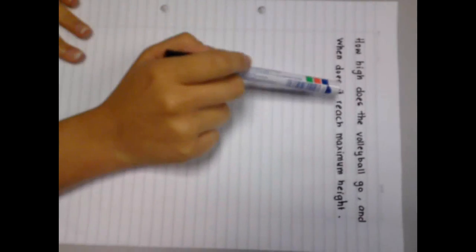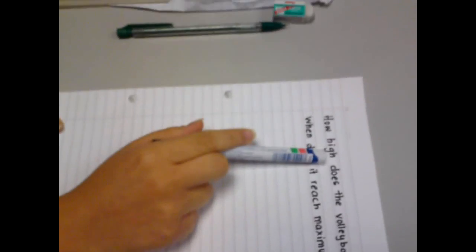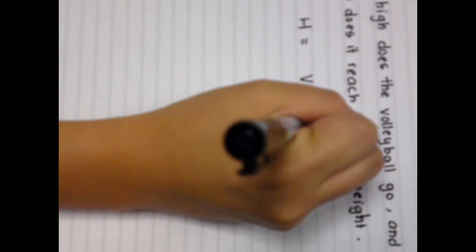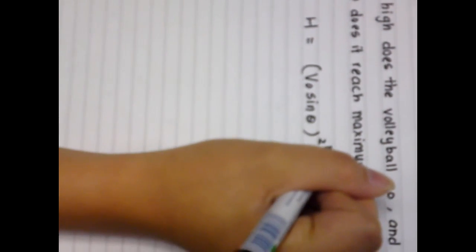Okay, so the second part of the question is, we have to find how high does the volleyball go and when does it reach maximum height. So the height also has a formula, which is V naught sin theta squared over 2g.